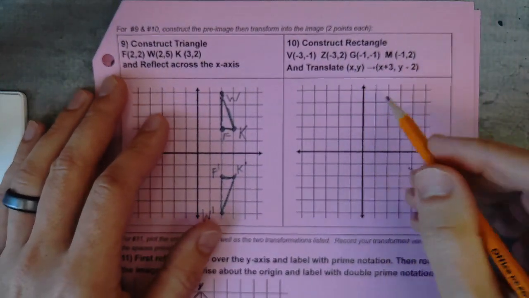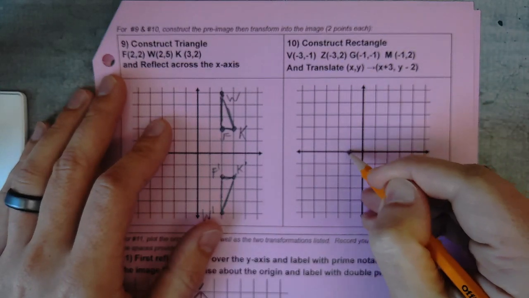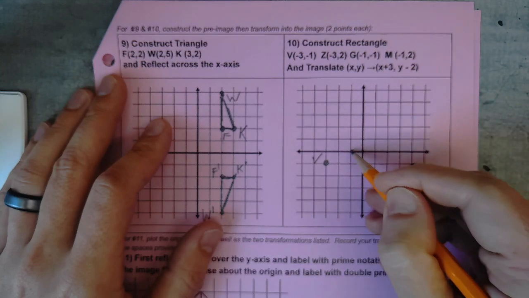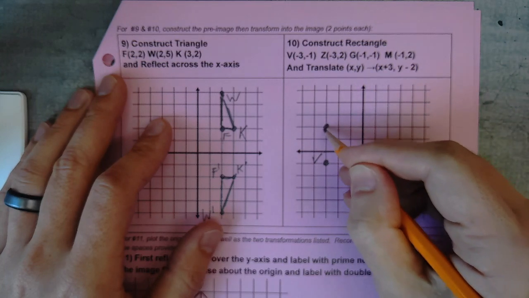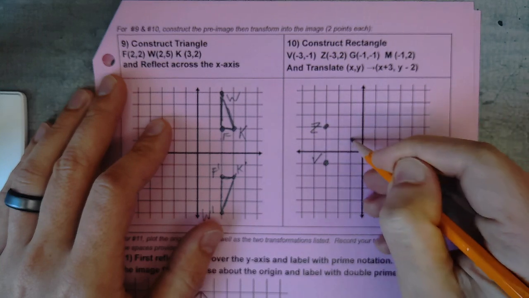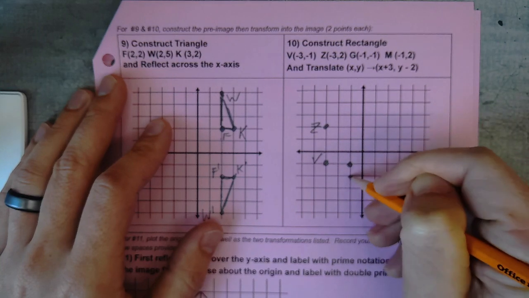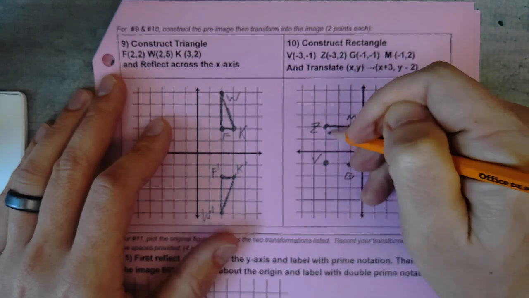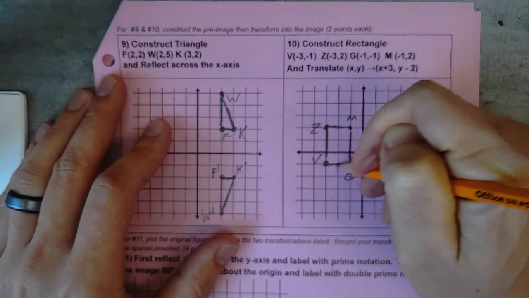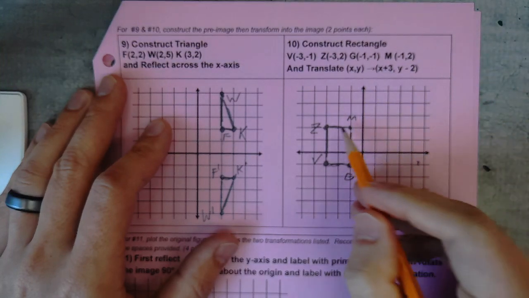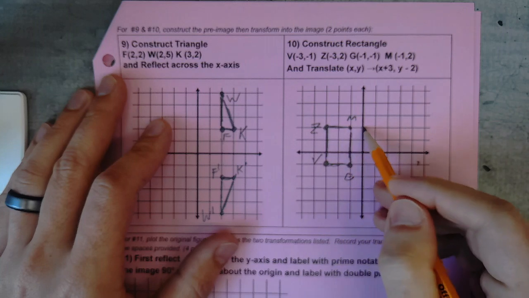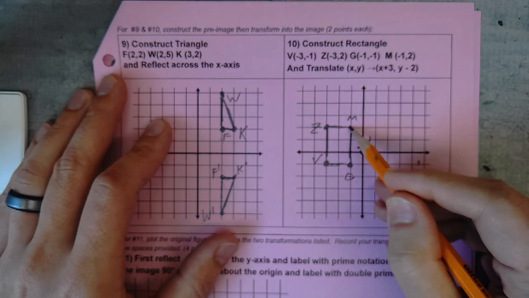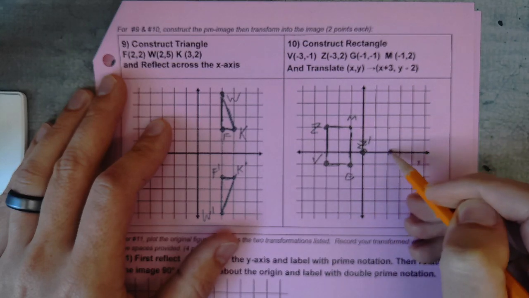Alright, look at this one. Construct the rectangle. (-3, -1). (1, 2, 3, -1). (-3, 2). (-1, -1). And then (-1, 2). So here's my original. Here's the pre-image. Translate x plus 3, y minus 2. So I'm going to go to the right 3. 1, 2, 3, down 2. Here's Z prime. 1, 2, 3, 1, 2.